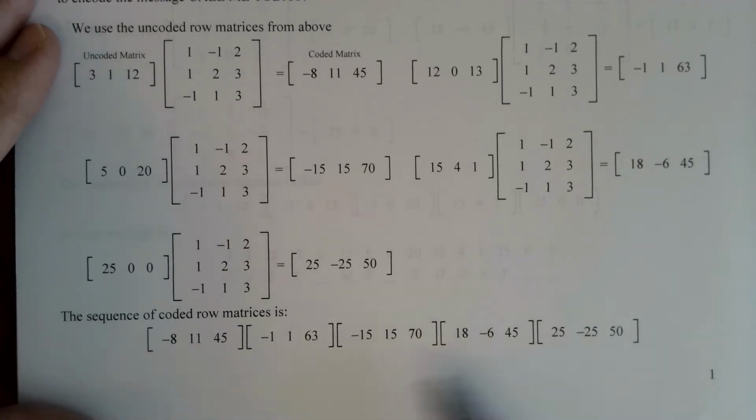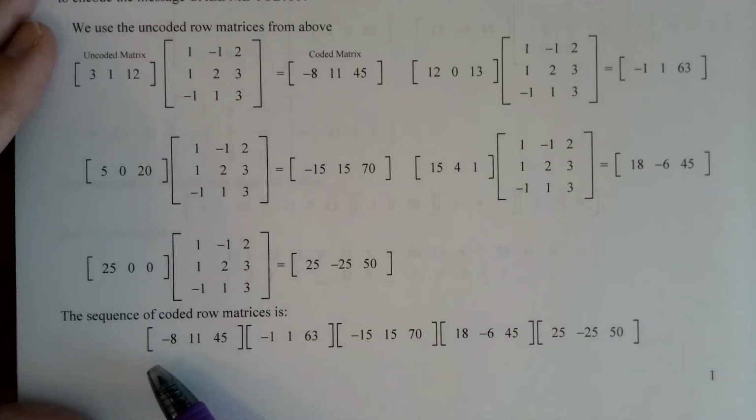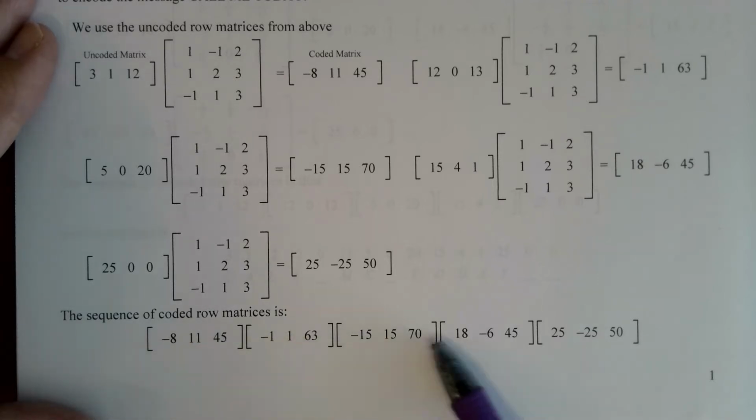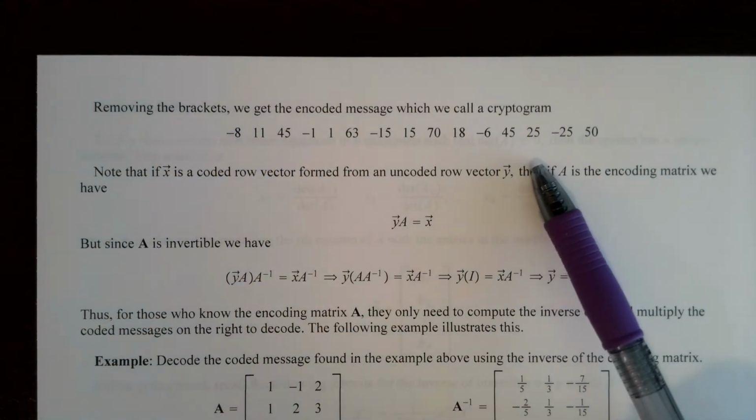Okay, and this is our coded sequence. Now, real important here, we don't want to tell anyone who may understand that, hey, they might have encoded this with a 3 by 3 matrix because they've got 1 by 3 blocks here. We'll just take away the brackets and simply give the string of numbers, and that's our encoded message.